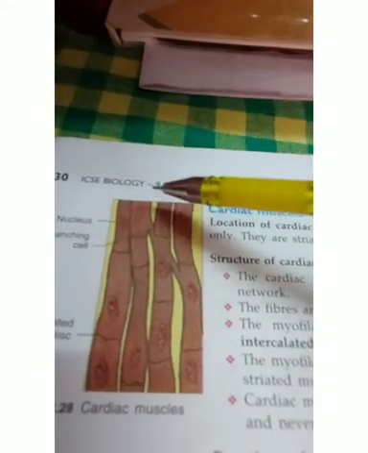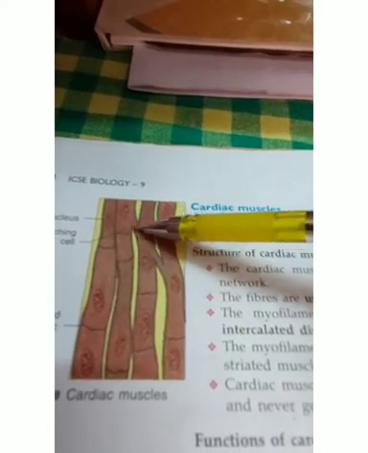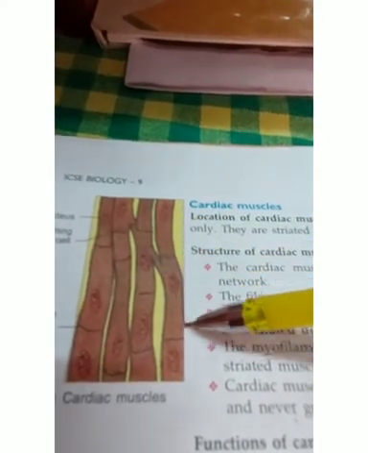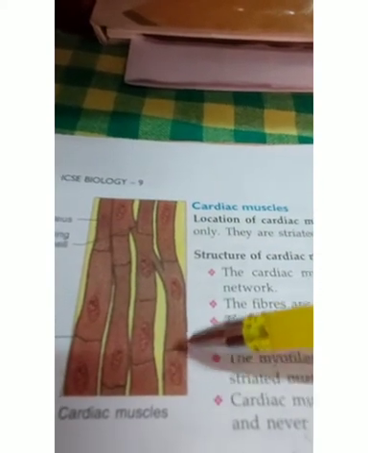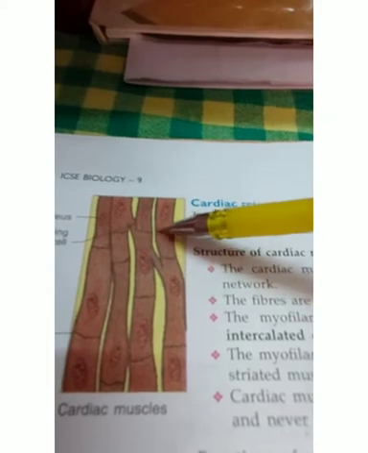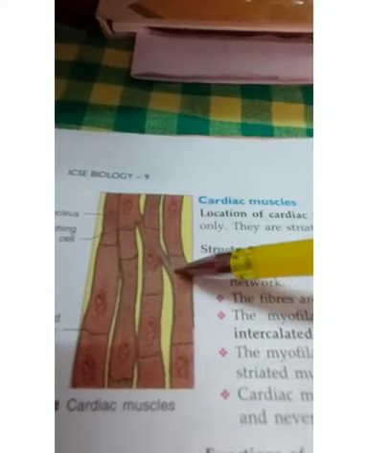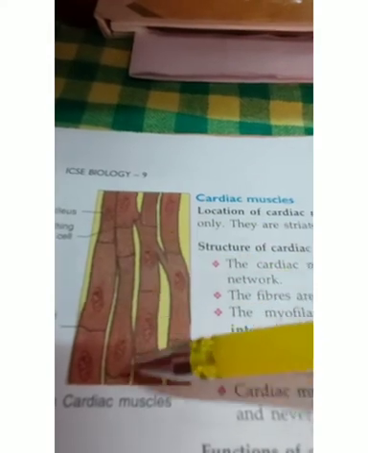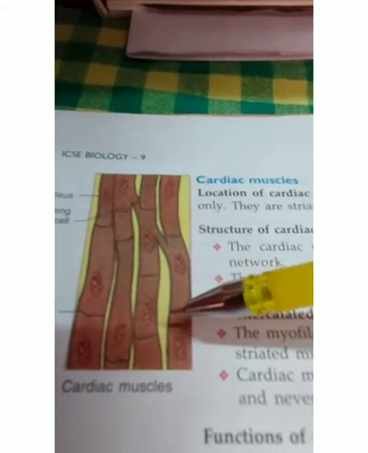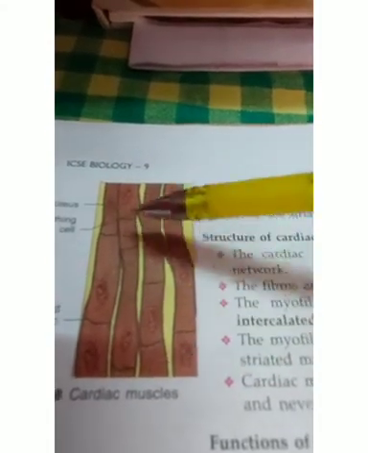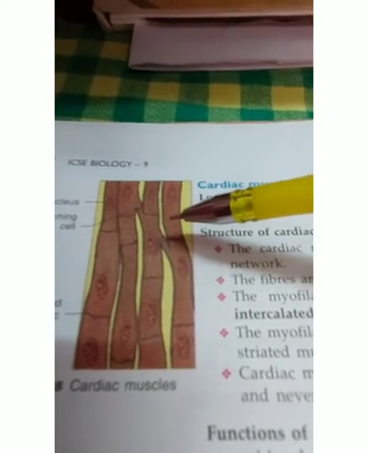Okay, look, these are made up of branching structure of muscle fiber, also known as anastomosing structure. They are also made up of dark and light color bands, and bear multiple nuclei in a muscle cell, just like the skeletal muscle. But the activity of your heart, that is the activity of cardiac muscle, you cannot control. So by function it is just like the smooth muscle.